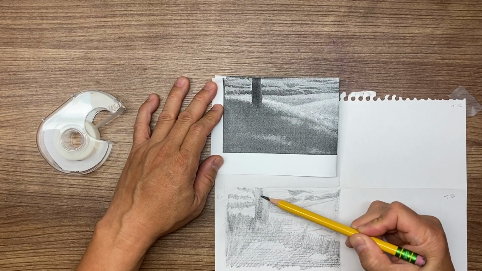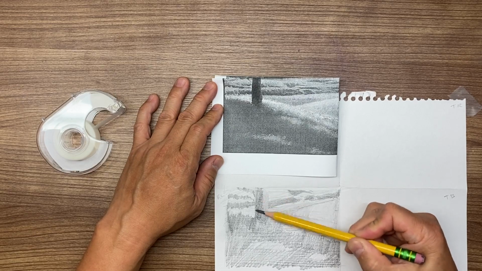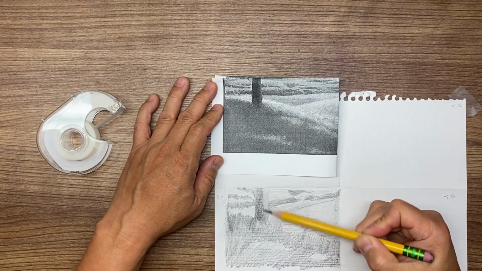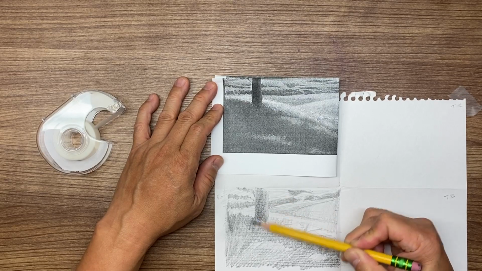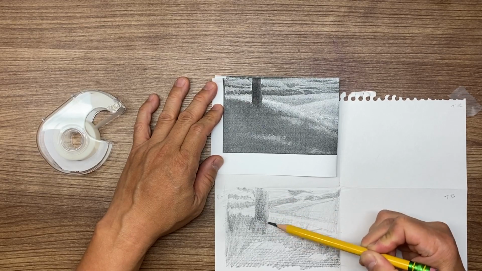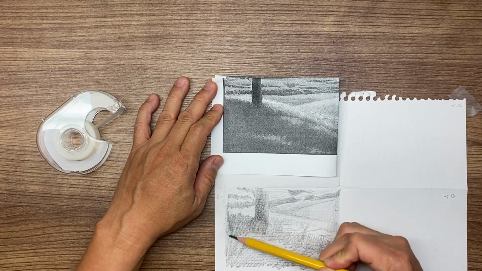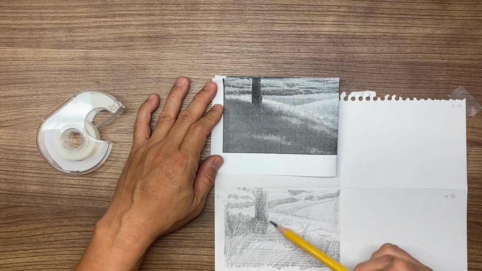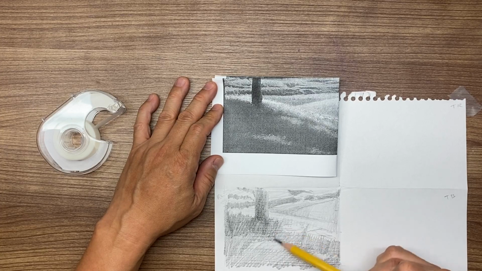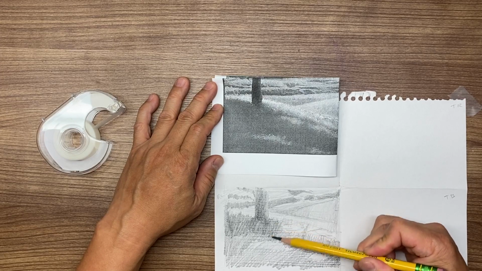That tree trunk is darker towards the center. I'm not doing any blending at this point. Might add a little bit of blending towards the end, but I want to just work on texture with the pencil.